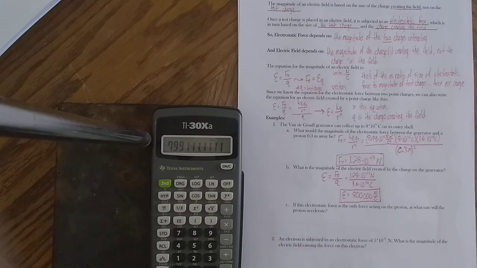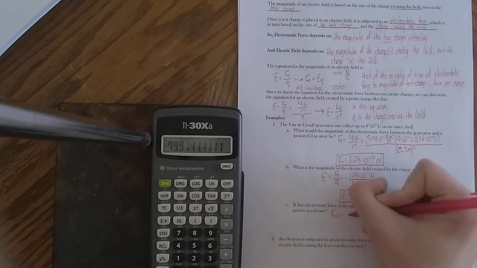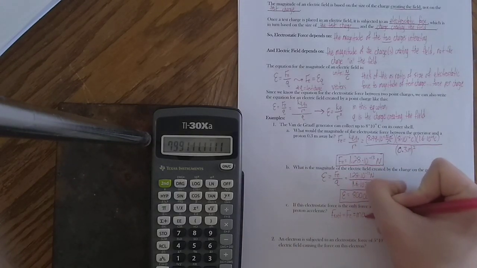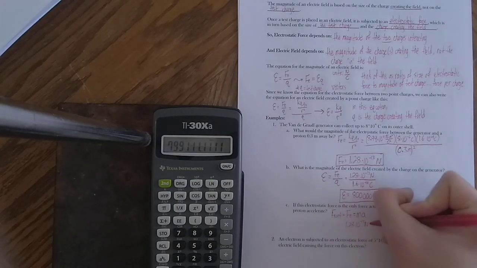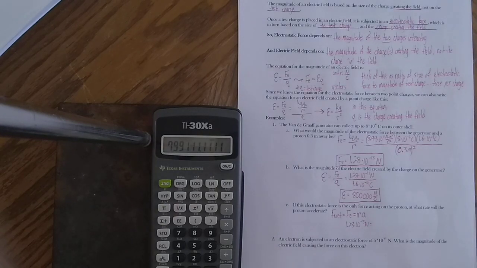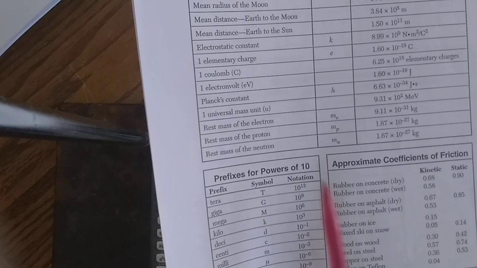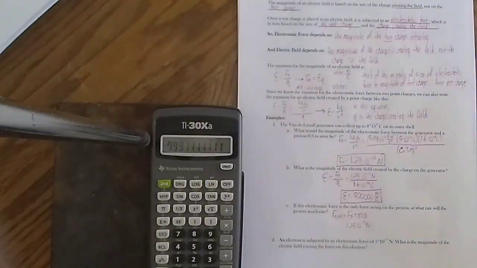C, if this electrostatic force is the only force acting on the proton, at what rate will the proton accelerate? Well, if it's the only force, that means it's the net force, right? The net force is equal to Fe, and we know net forces are equal to m times a. So if Fe is 1.28 times 10 to the negative 13th newtons, well, the mass of a proton, wait a sec, that's on my reference tables. The mass of a proton is 1.67 times 10 to the negative 27th kilograms.